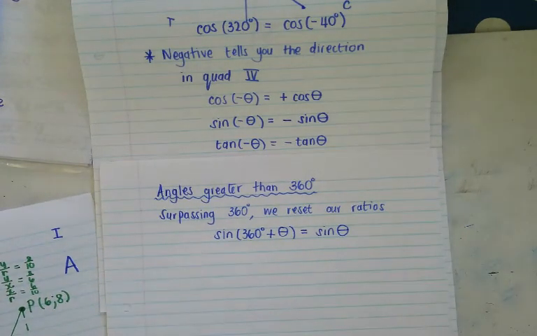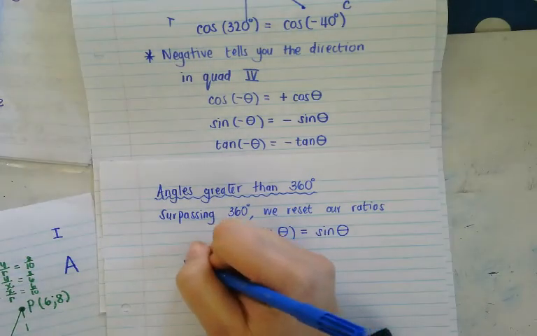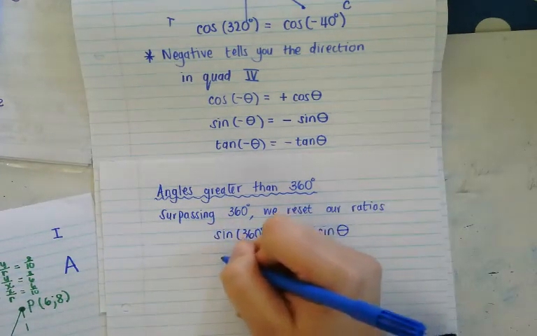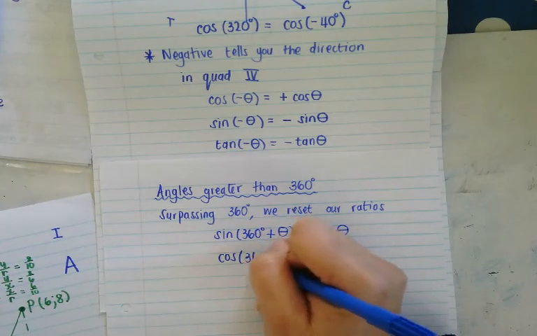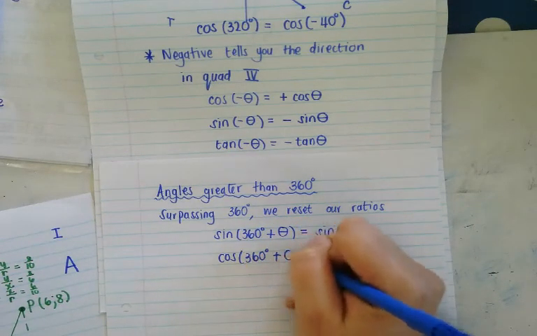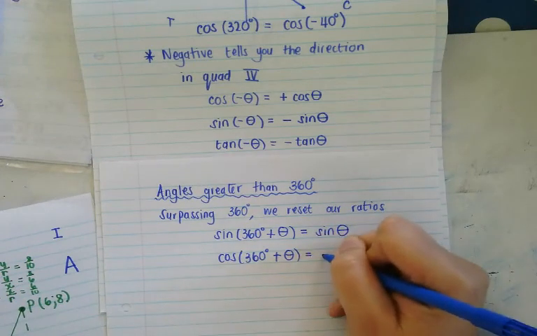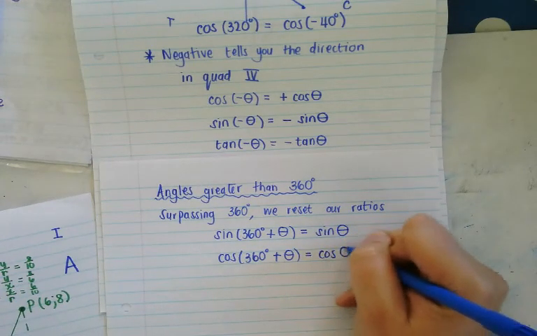So we're going to look at an example. And that would be the same with cos and the same with tan. Cos of 360 degrees plus theta, we reset the 360 and just take the theta.